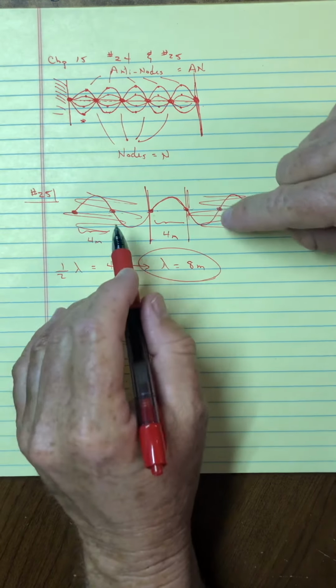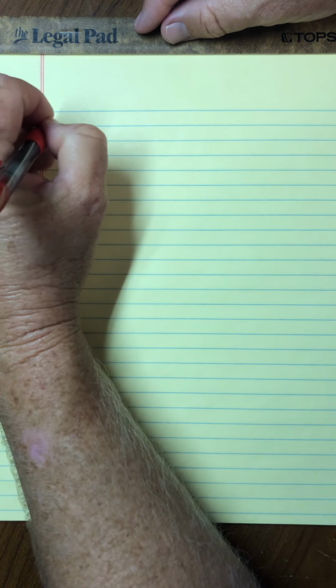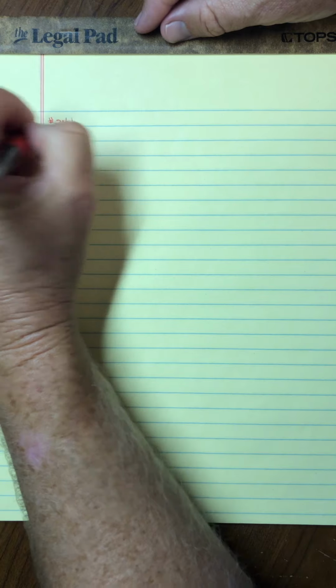Now, there's other patterns that could be there, but I'll leave that alone for now. That's not part of this problem. So I'll just say, okay, we're done with 25. Now, keep that same idea in mind for number 24.